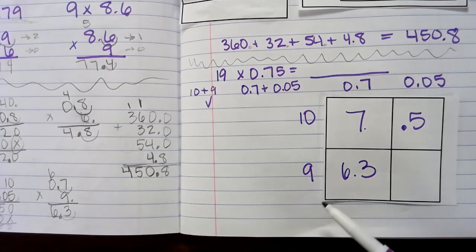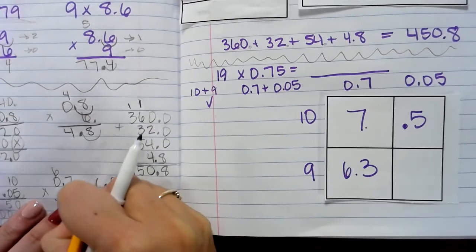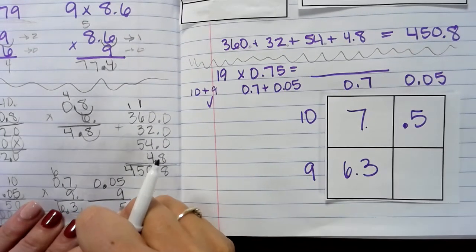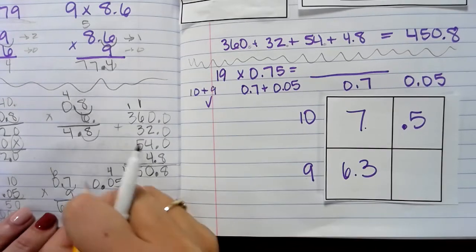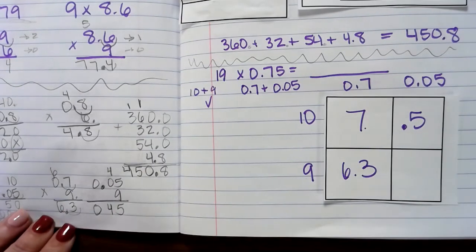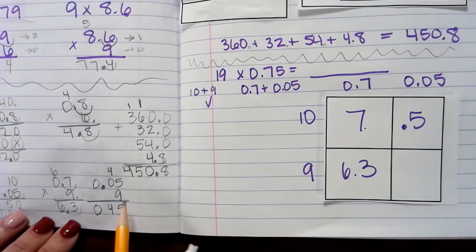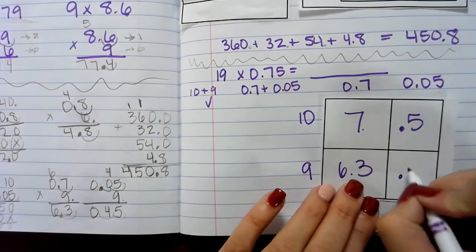All right, the next step is going to be your 5/100 times 9. So again, I'm going to put that 0.05, and I can put a 0 there, times 9. Well, 9 times 5 is 45, carry your 4. 9 times 0 is 0 plus the 4. 9 times 0 is 0. And then my decimal is 1, 2 over, none there, so 1, 2. So I'm going to get 0.45.